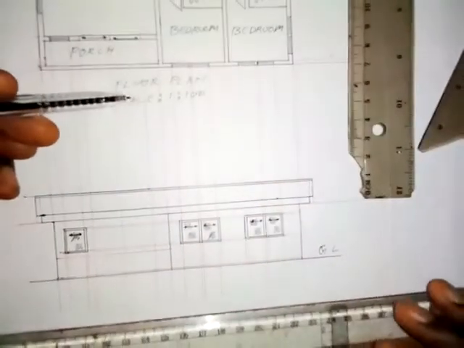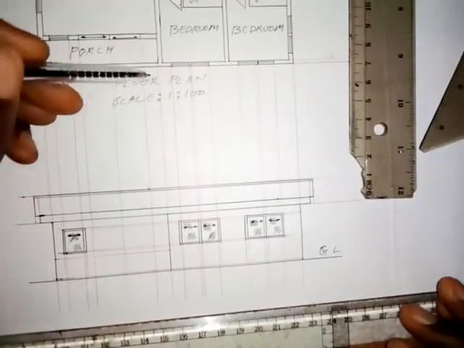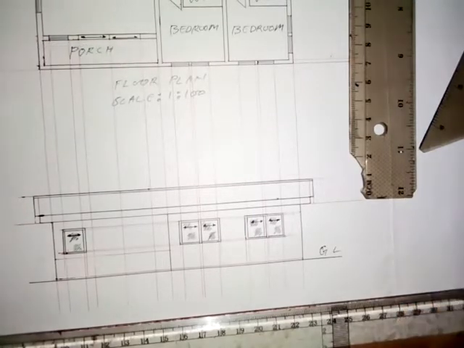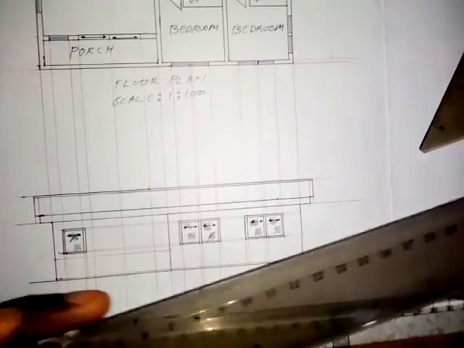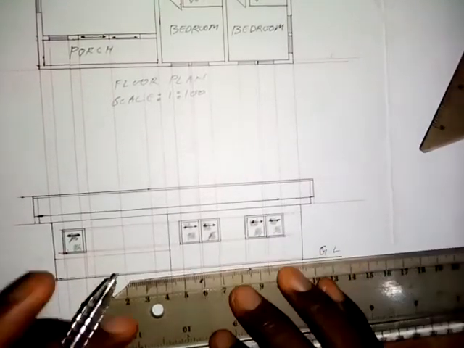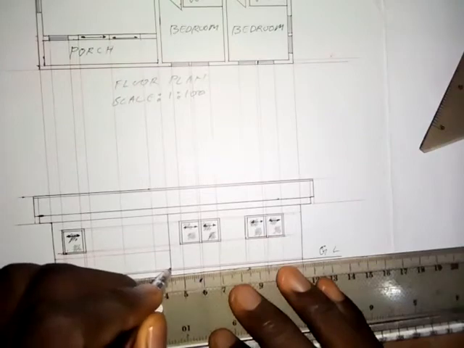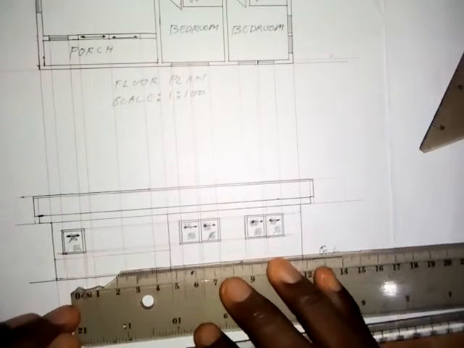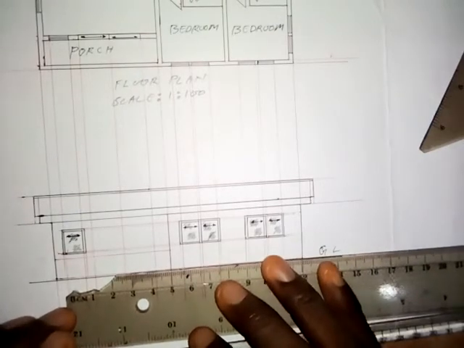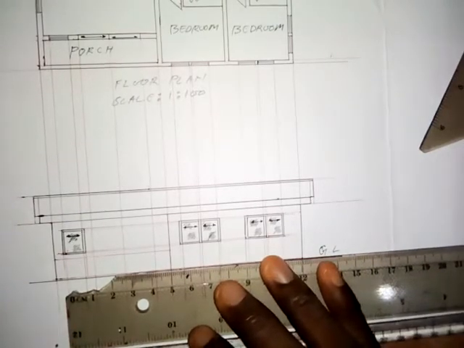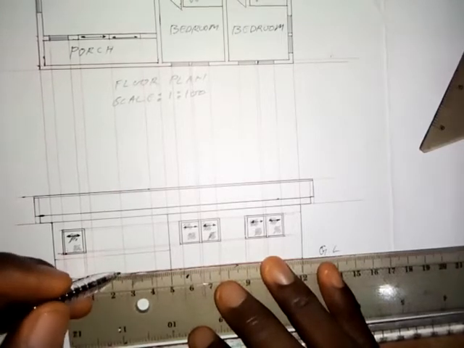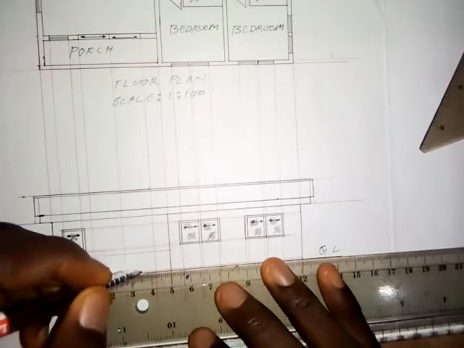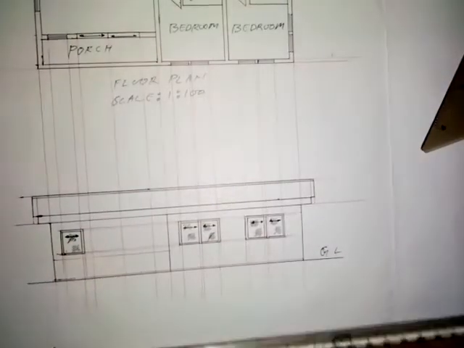That means if you want to enter this place, there is a little space from this point to somewhere here, 15 millimeters. So I'll come from this point on this edge of the wall that we can see. You take a measurement of 15 millimeters because it is 1500, and 1500 by 100 will give us 15. So take 15 millimeters from here to here.